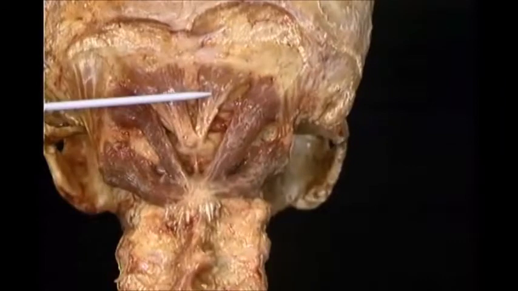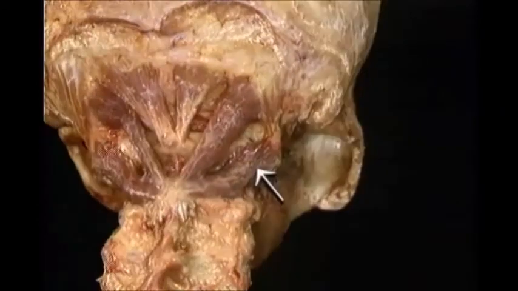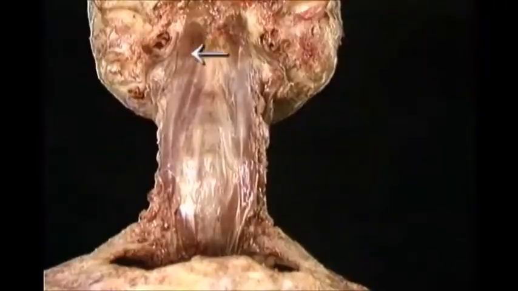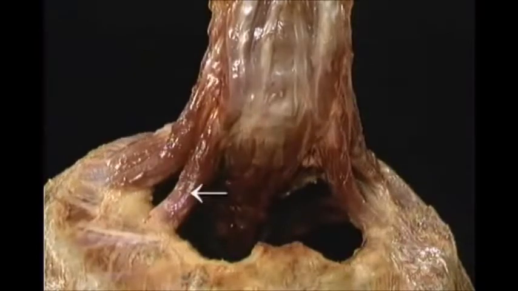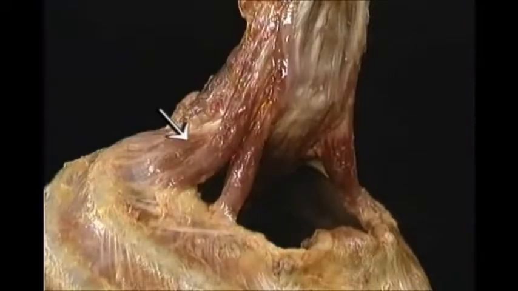Here's rectus capitis minor and major, and obliquus capitis inferior and superior. Here's longus capitis and longus cervicis. Here are the scalene muscles, anterior, middle, and posterior.